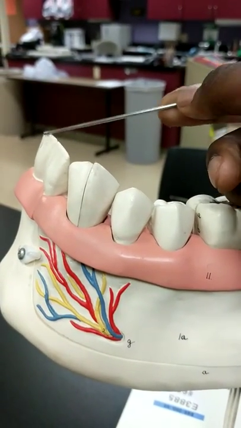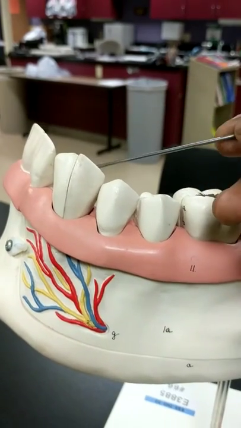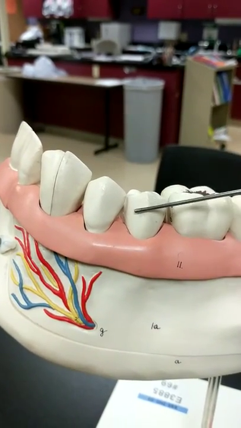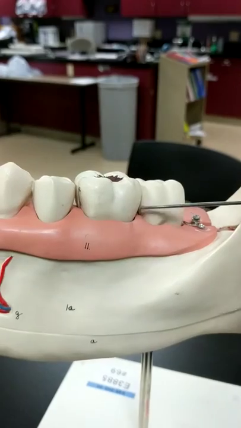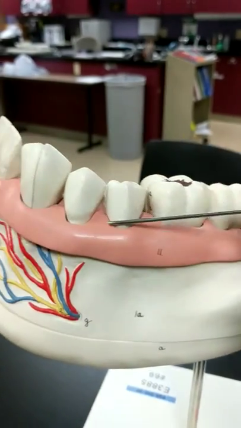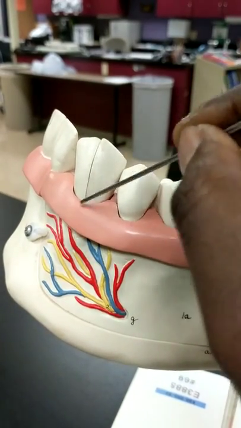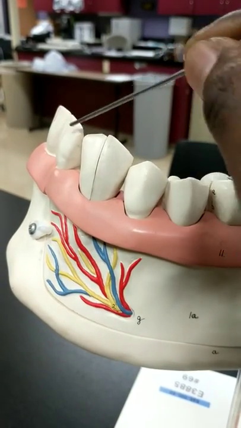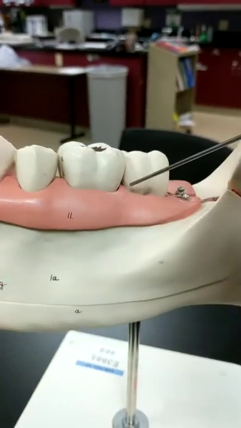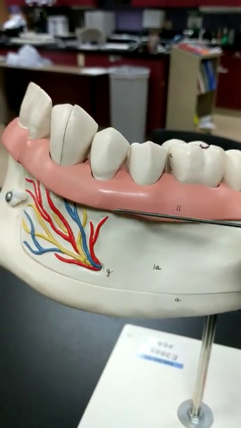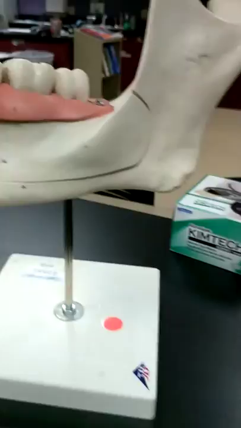These are going to be your incisors. So your incisors are here, canine here. These two are going to be your premolars. These are your molars, right? So molars, premolars, incisors up here, canine there, right? So incisor, canine, premolar, and then molar. And then this, of course, is the gums or the gingiva right here.